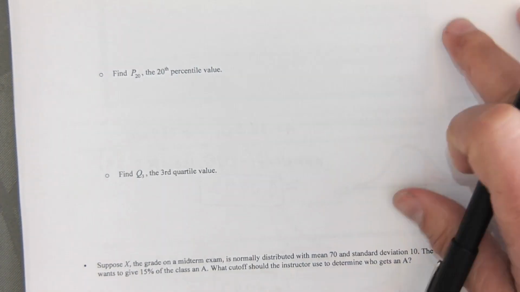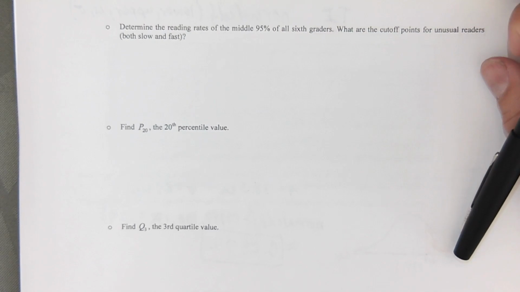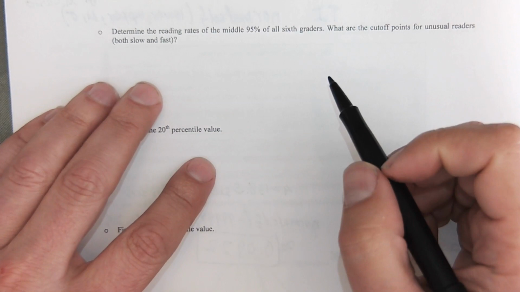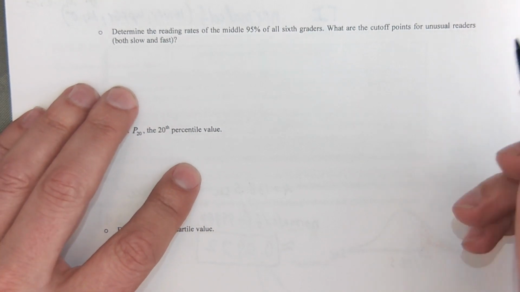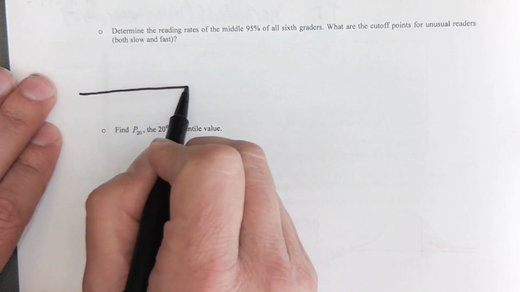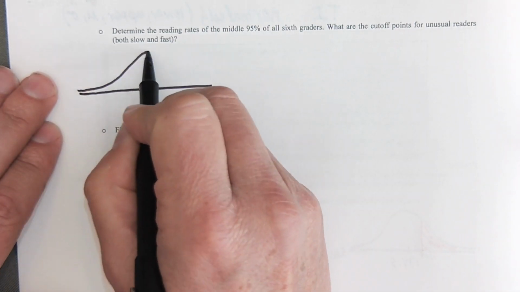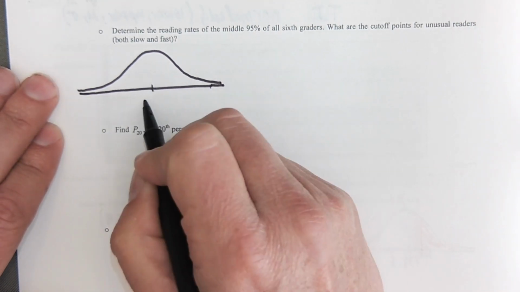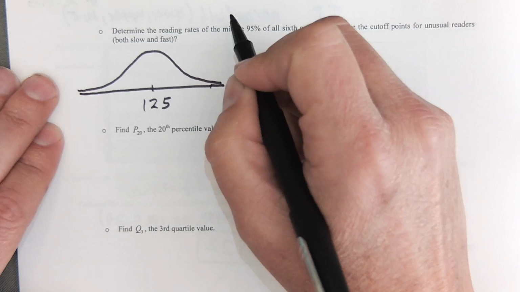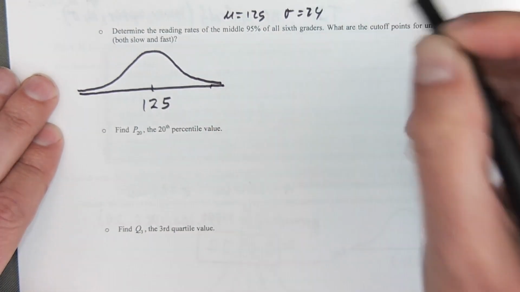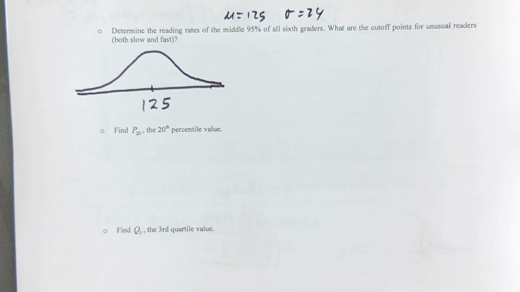So we're still based on the reading rates of the students. And we're going to determine the reading rates of the middle 95% of all 6th graders. And then what are the cutoff points for the unusual readers, both slow and fast? If you remember, the mean was 125, standard deviation was 24. Middle 95%.